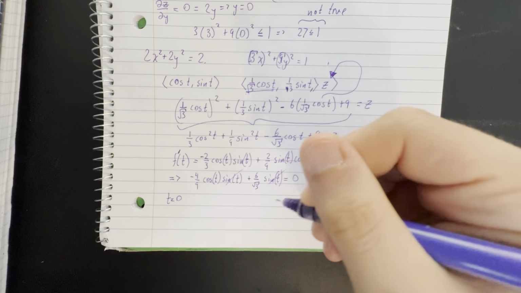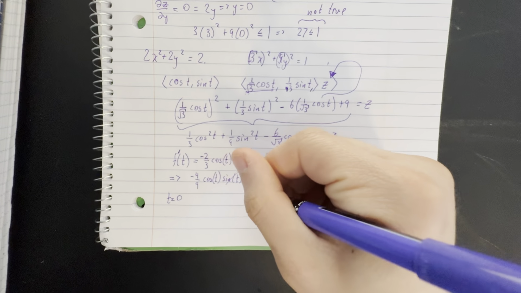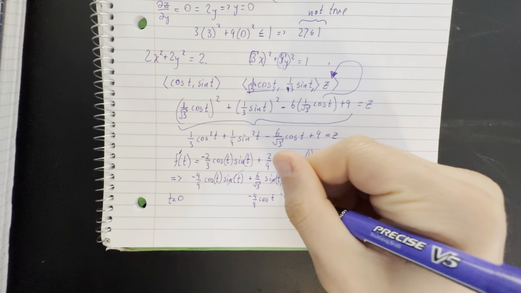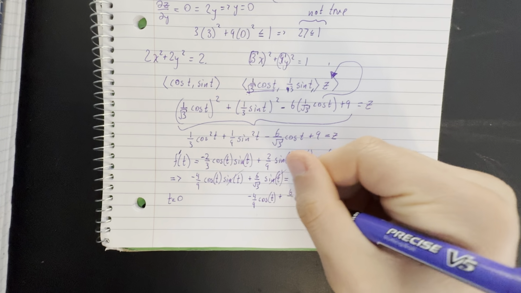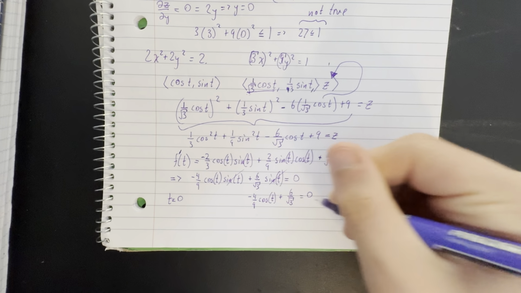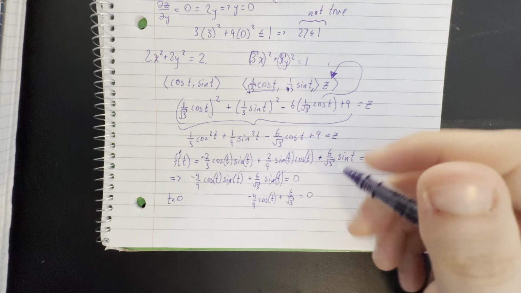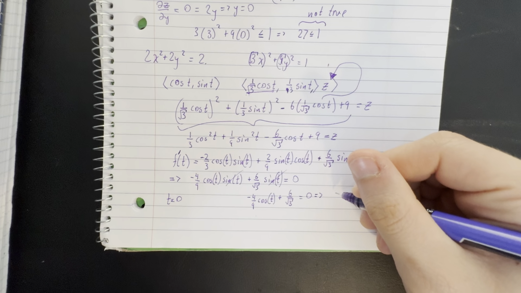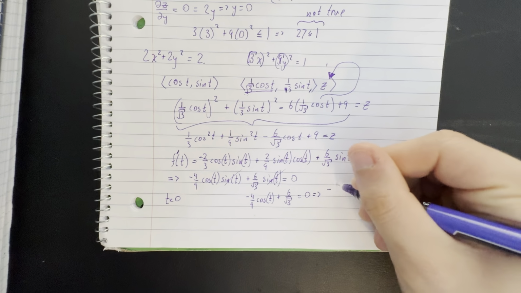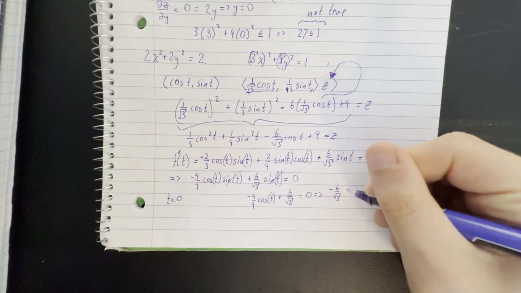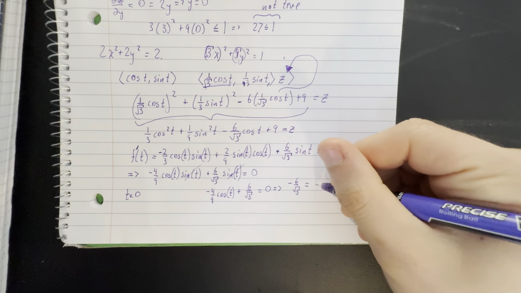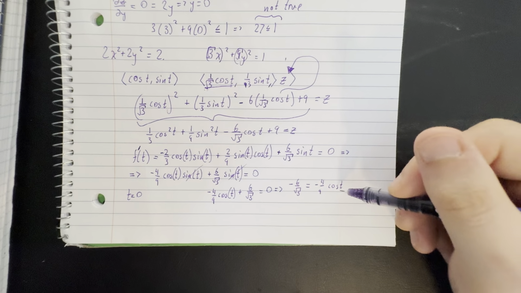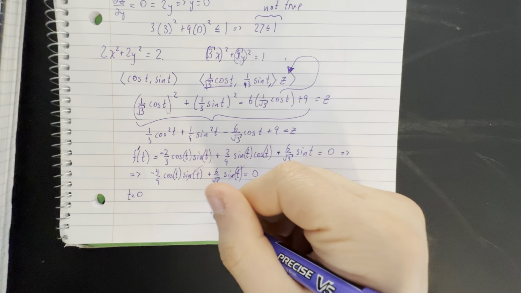And so now we're going to have minus 4 over 9 cosine t plus 6 over root 3 equals 0. And now we can move these to both sides. So you're going to have minus 6 over root 3 equals minus 4 over 9 cosine t. You could start by isolating cosine t.